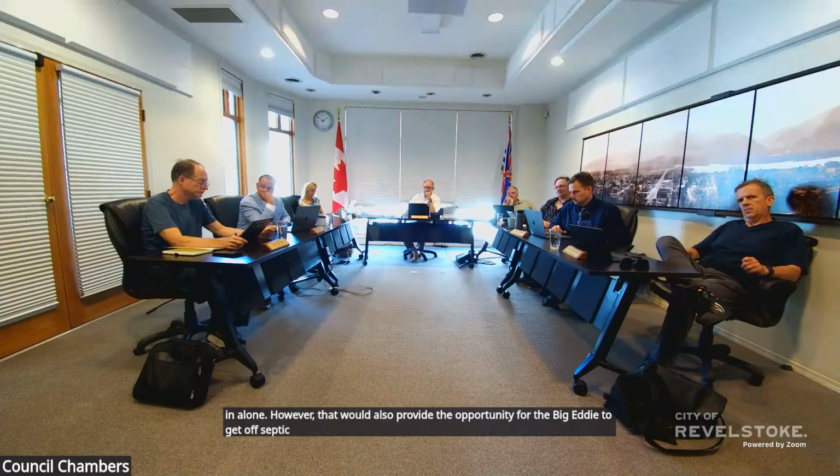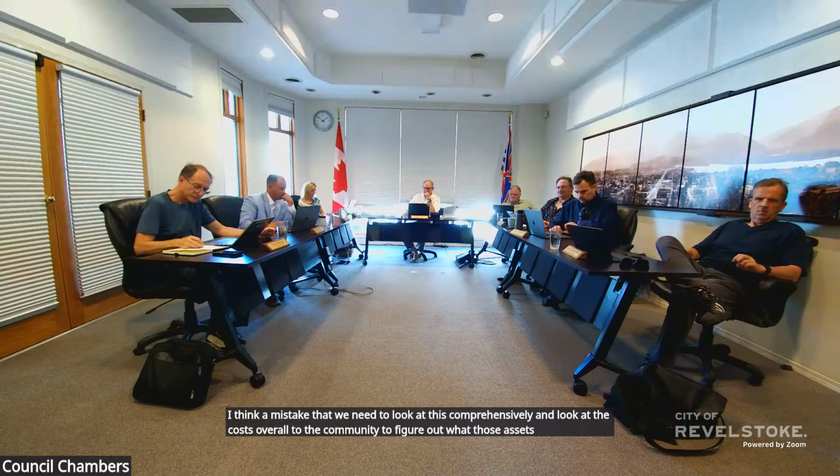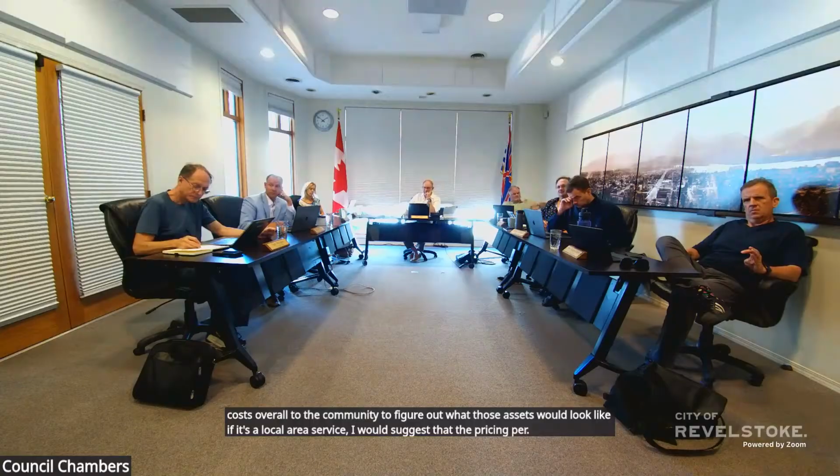Right. So the big picture is, looking at this piece in isolation would be, I think, a mistake. We need to look at this comprehensively and look at the costs overall to the community to figure out what those assets would look like. If it's a local area service, I would suggest that the pricing per unit or per lot or for business would be excessive to service that distance with municipal services.